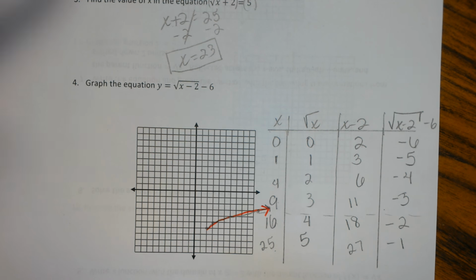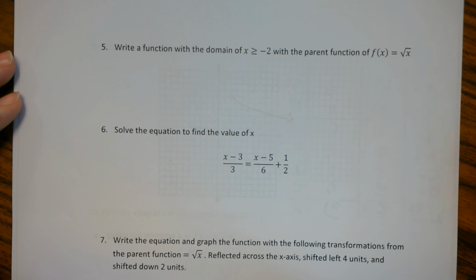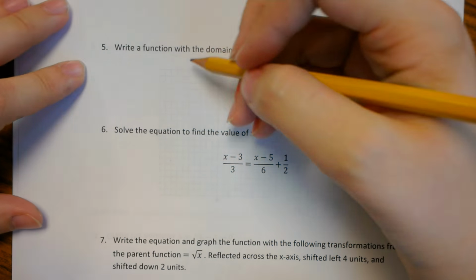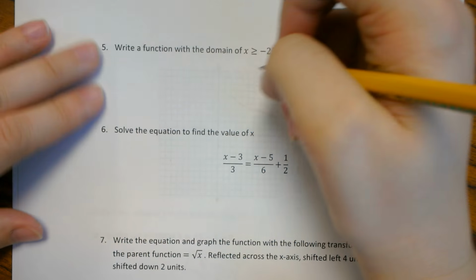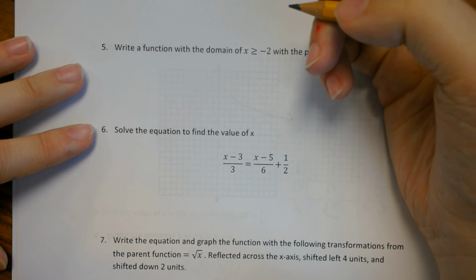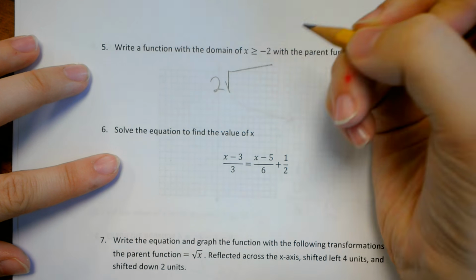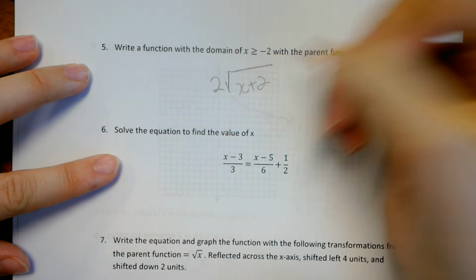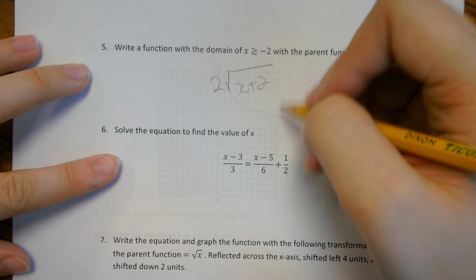Trace over it in red so it's more visible. Write a function with a domain x is greater than or equal to negative 2. The parent function is f of x equals square root of x. There's an infinite set of equations that has these two things. So pretty much any function you write that has a positive coefficient like 2 times the square root of x plus 2, and then you can shift it up and down however you like, because that's not going to affect the domain, it's going to affect the range.